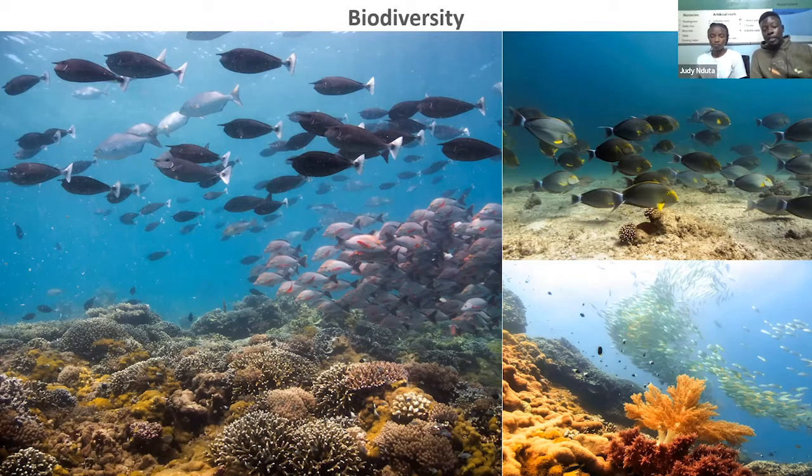So here are three pictures that were taken within the Wasini Channel, and you can see how these ecosystems are bustling with life of both flora and fauna. So if you ask me, it's a pretty cool office that we find ourselves working in.